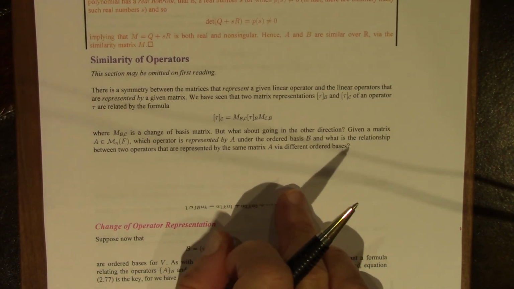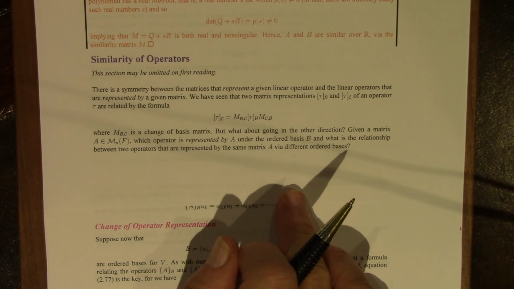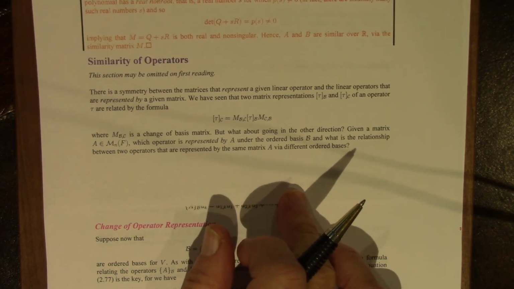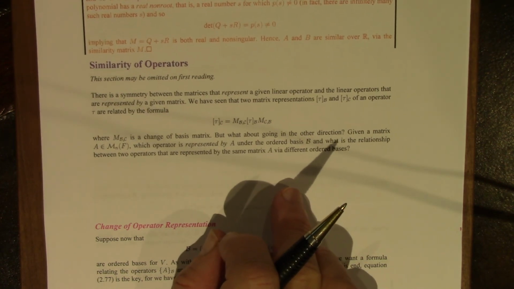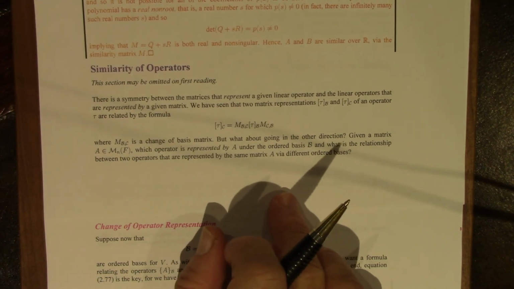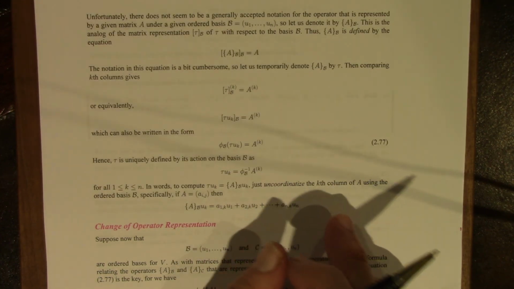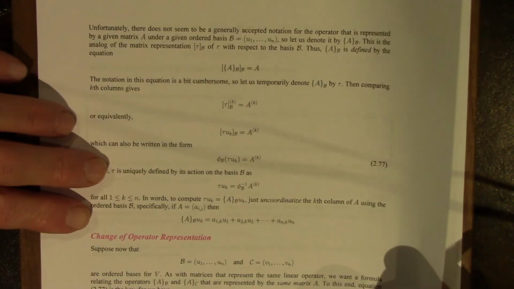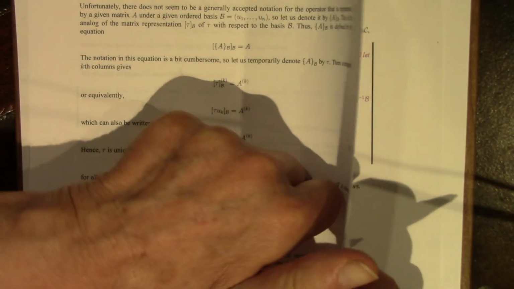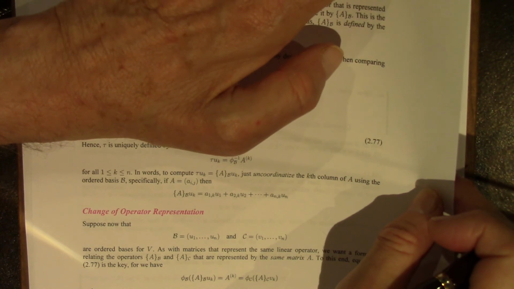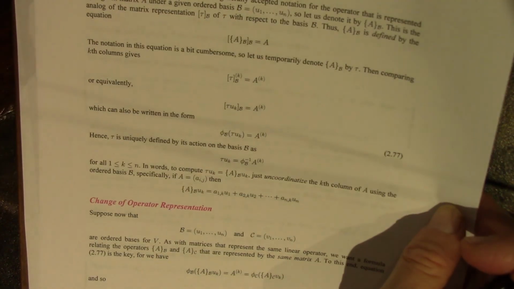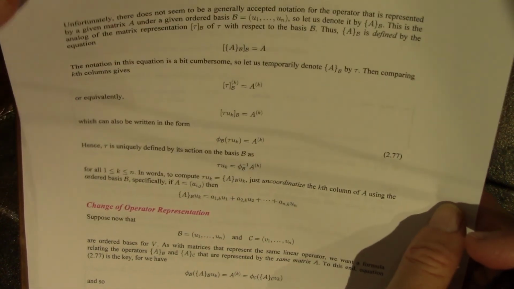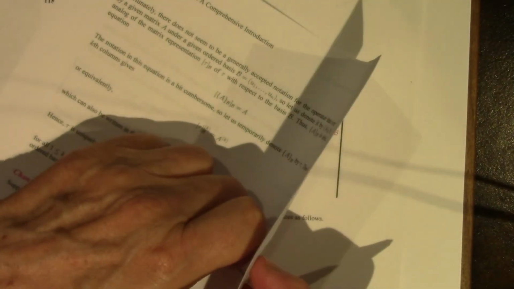So since the book is now available, this book that the videos are based on is now available on my website, I'm not going to go into the details here. I'm just going to give you the summary of what's going on here.